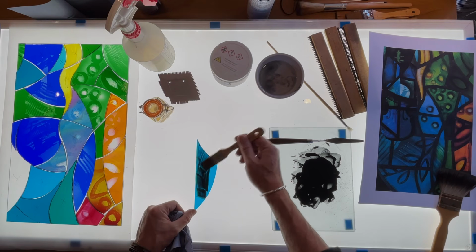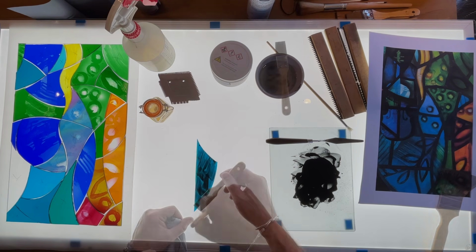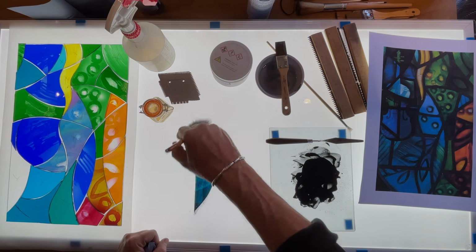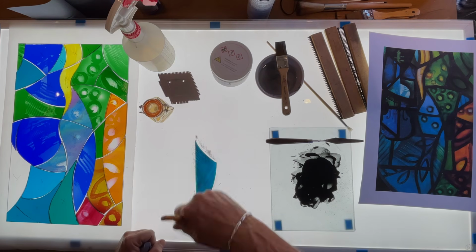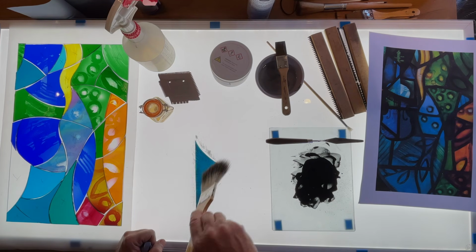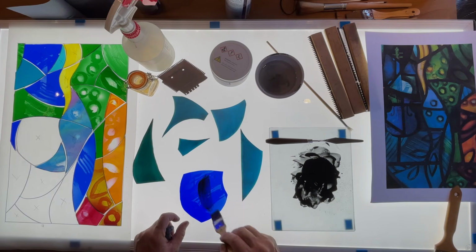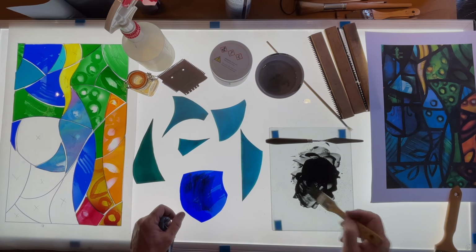So we're applying now a thin wash of paint to the surface of the glass, and then using our badger brush just to thin that paint down until it's just a very translucent glaze of paint on the surface of the glass before we start texturizing it.